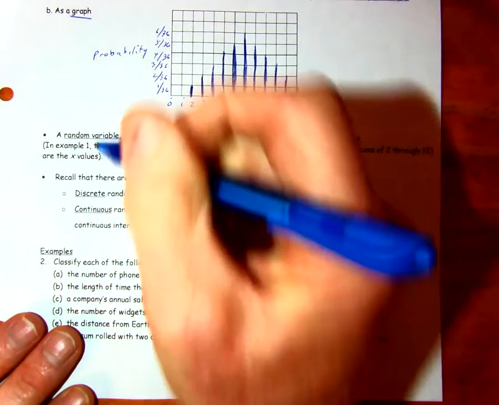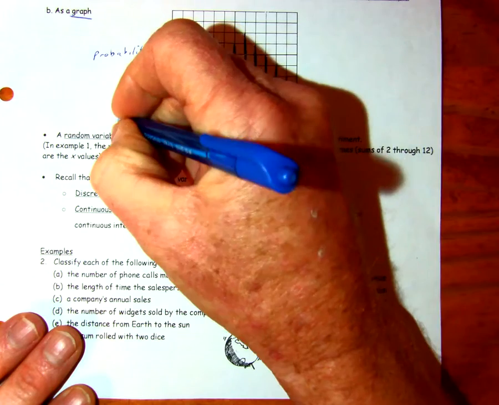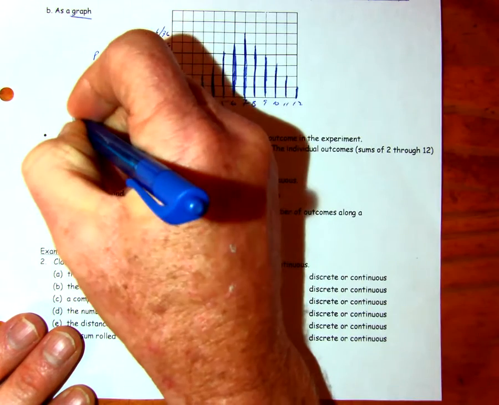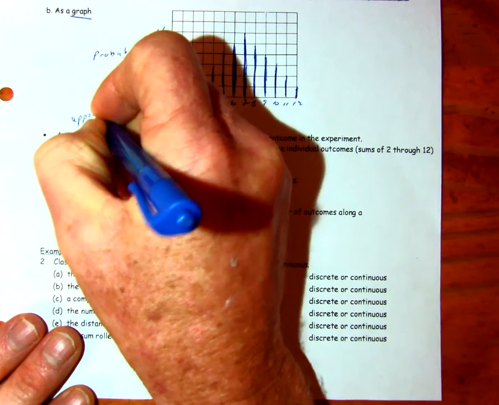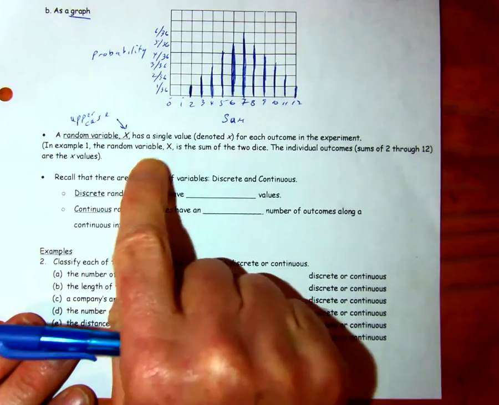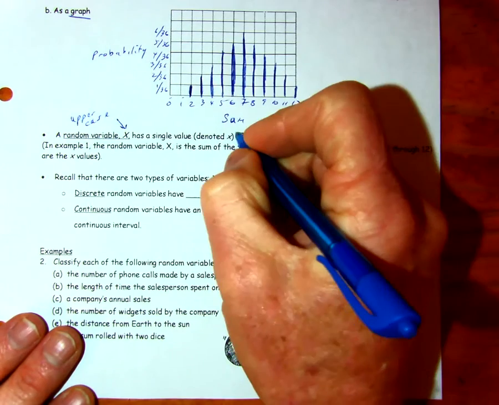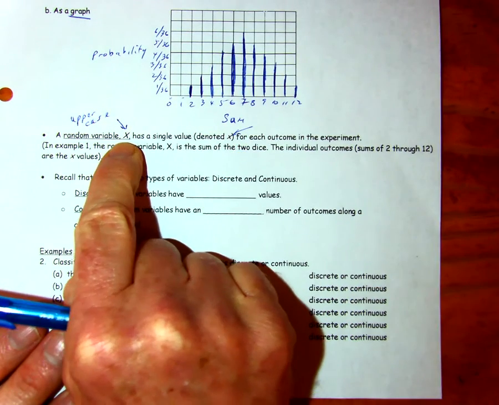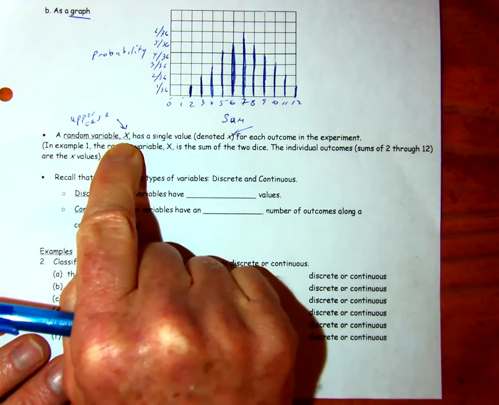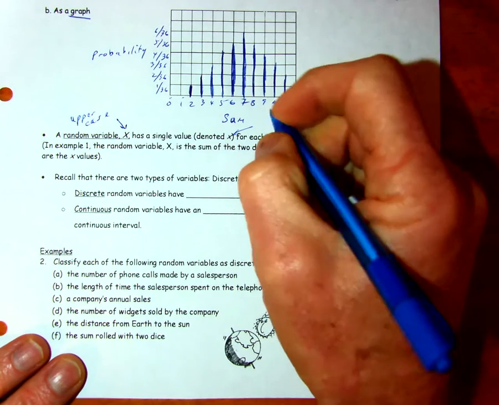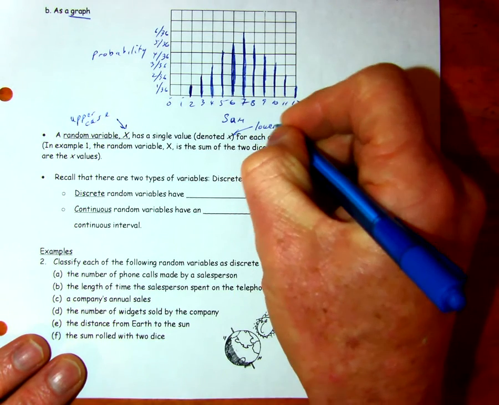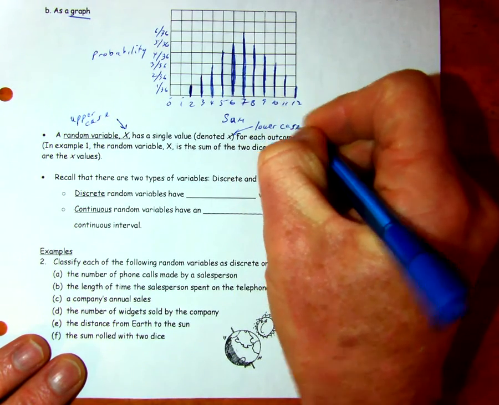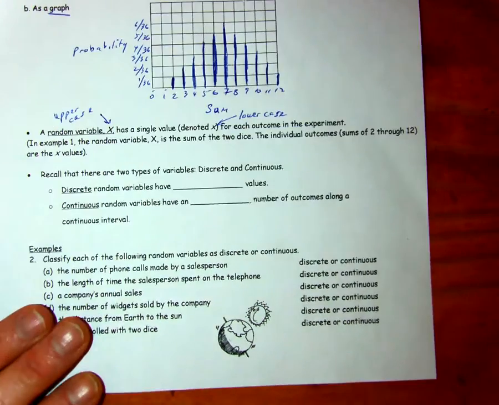So just some definitions here. A random variable, we're going to call the variable with an uppercase X. It has a single value denoted x, like that's the actual outcome. We typically call the variable capital X, and the outcome is a lowercase, small x, for each outcome.